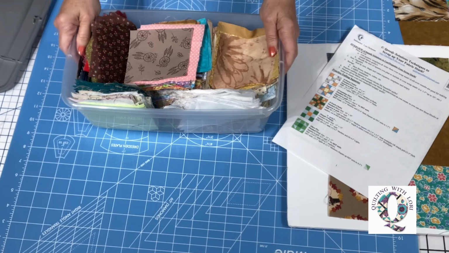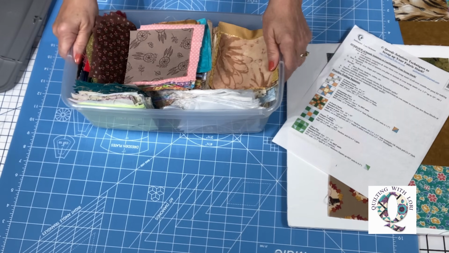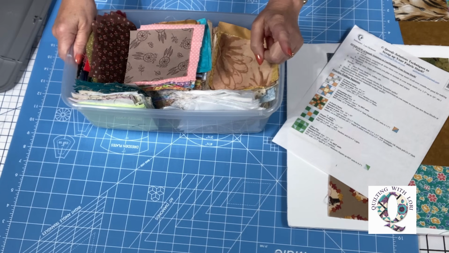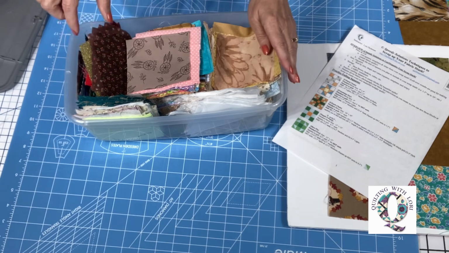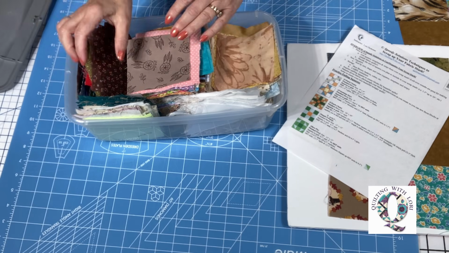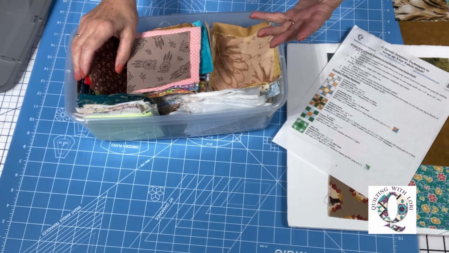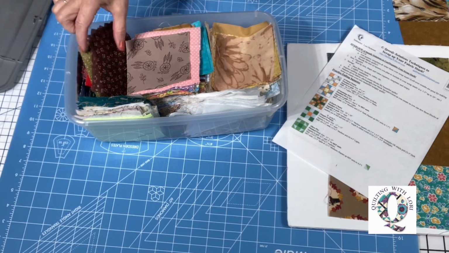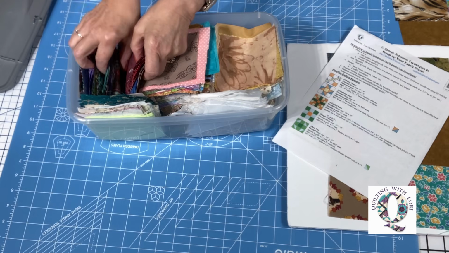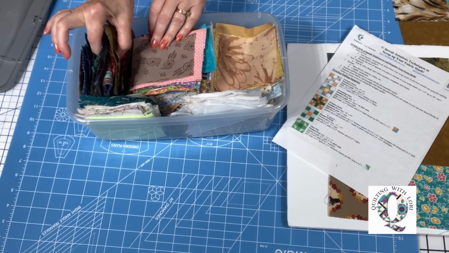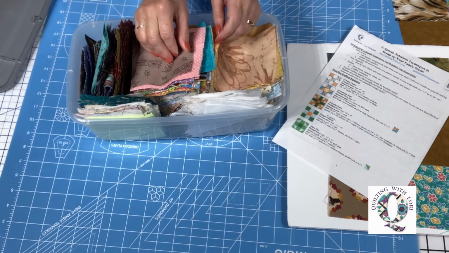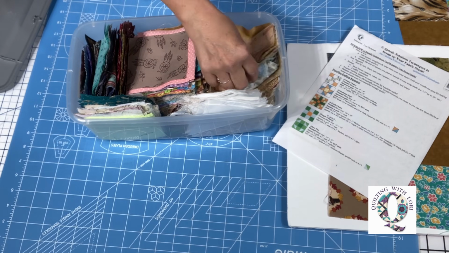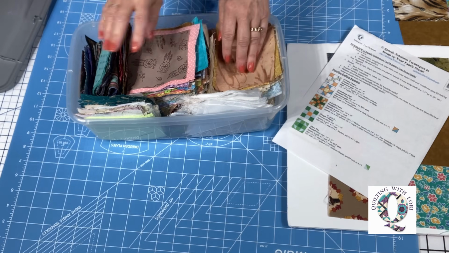Now, let's say I want to make a 9 patch and I want 4 darks for a 9 patch, 1 medium and 4 lights. What you can do is simply go to your darks and grab, let's say if you were making 20 blocks, and so maybe you needed 80 darks. So you could just grab a stack of what might be 80 darks, and maybe you just need 20 mediums, and maybe you'd need 60 of the lights. And that makes it so easy.